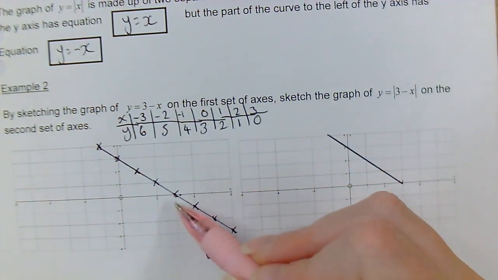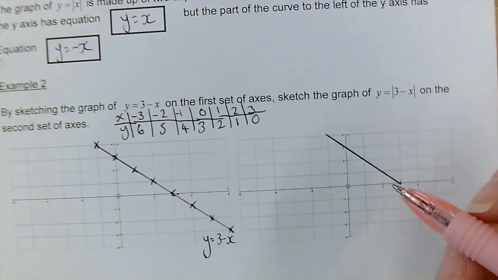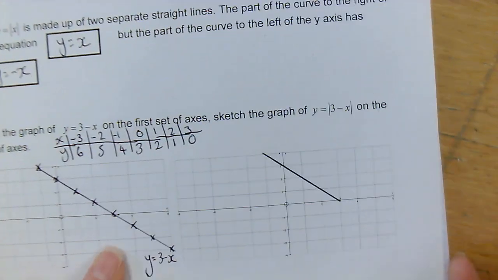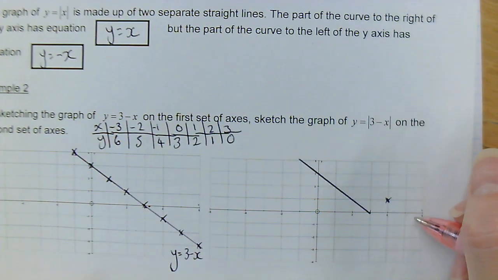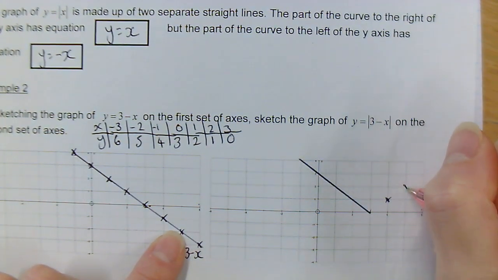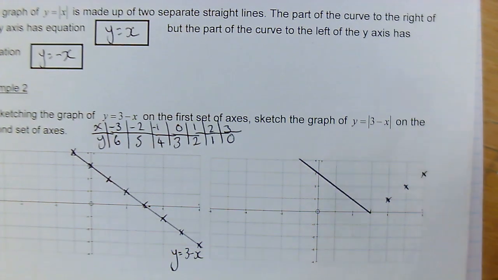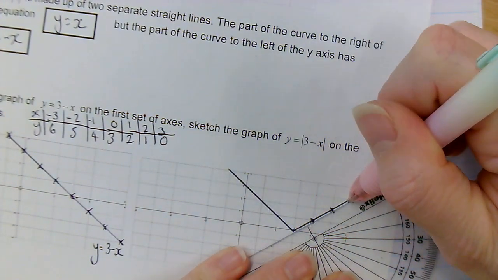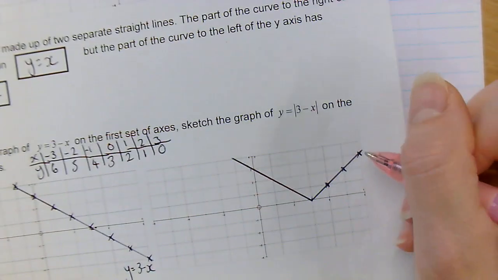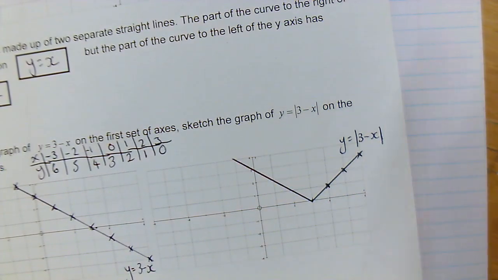And then this part below the x-axis gets reflected up. Okay, so 4 minus 1 is going to go to 4, 1. 5 minus 2 is going to become 5, 2. And 6 minus 3 is going to become 6, 3. And then we'll end up with this graph for y equals the modulus of 3 minus x.